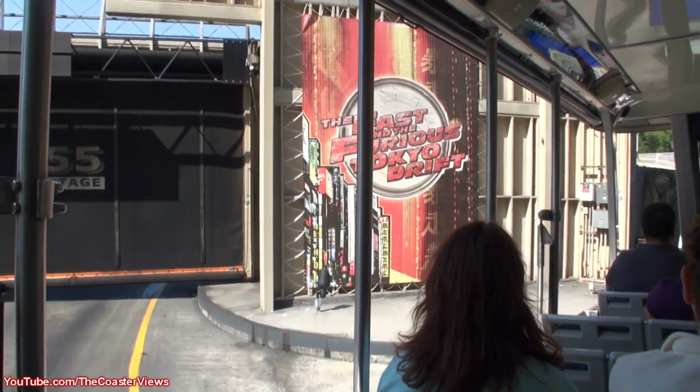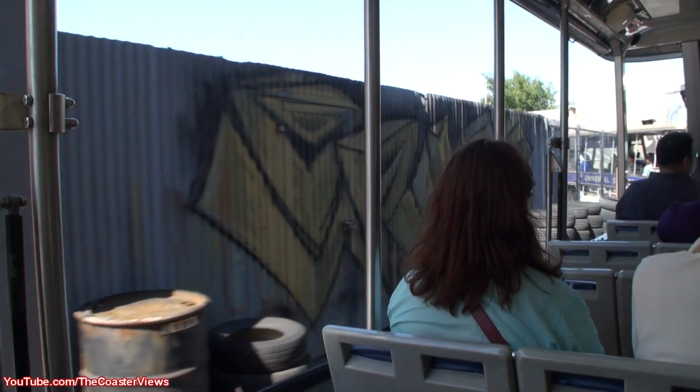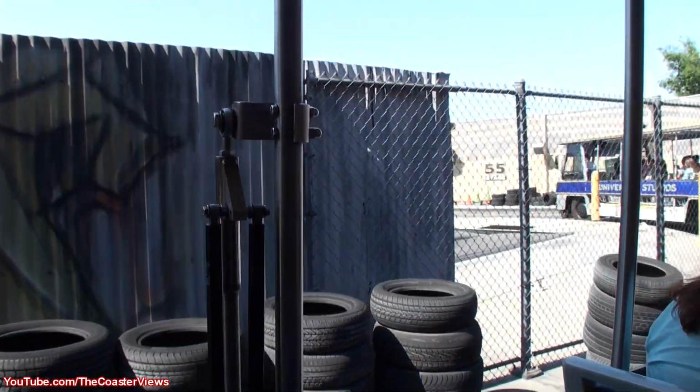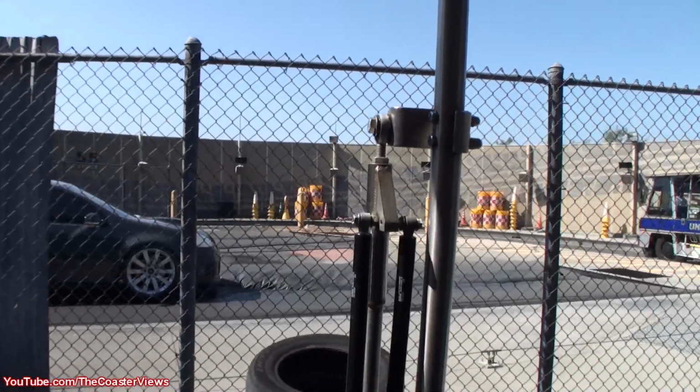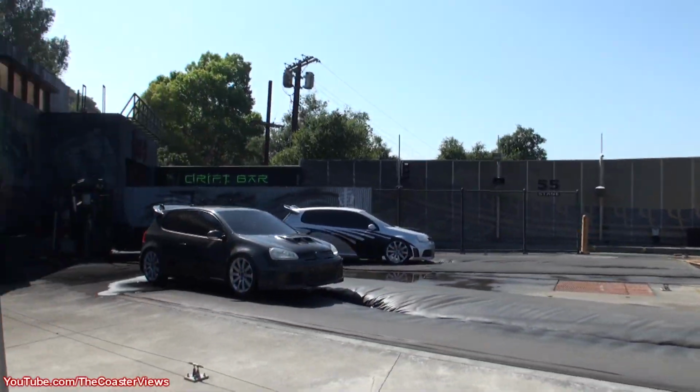When we stop, if you want to stand up for a better view, you can do that if you'd like. But remain seated until we come to a complete stop, okay? Now also, if you're on the left side, or the driver's side, keep your seats. You already have a great view here. We'll let the people on the other side stand up and look over here.